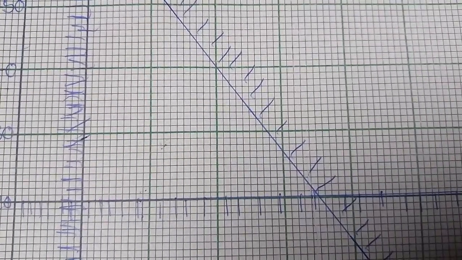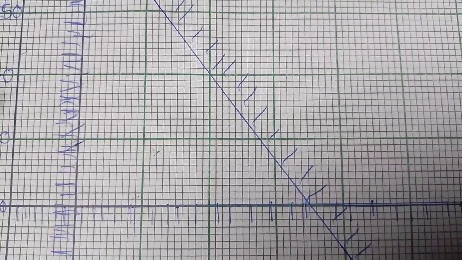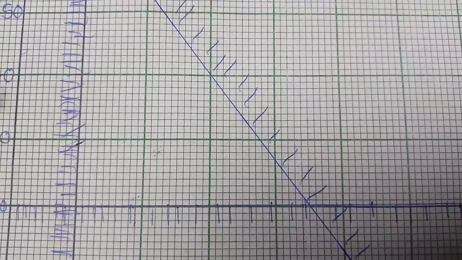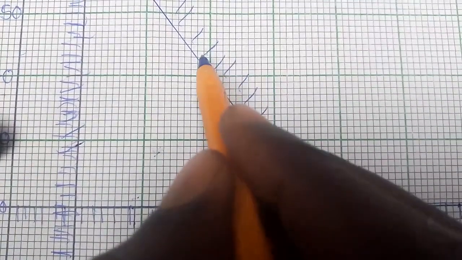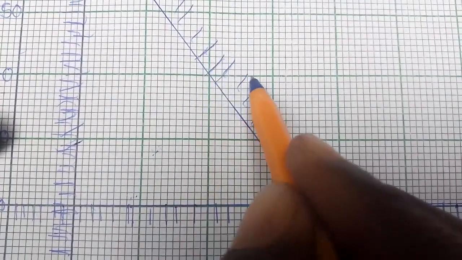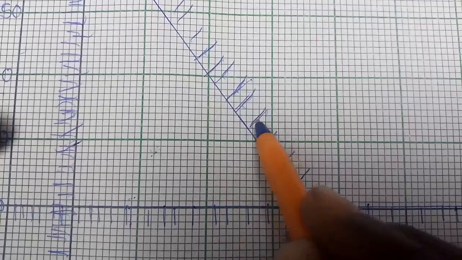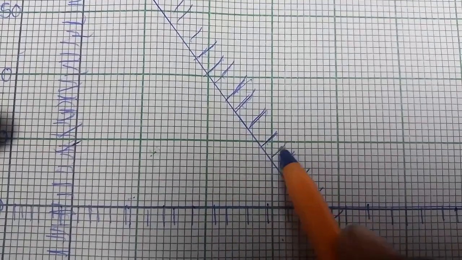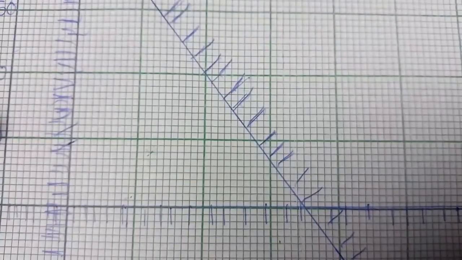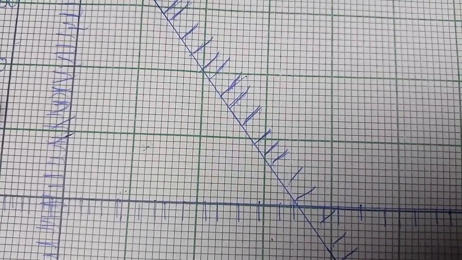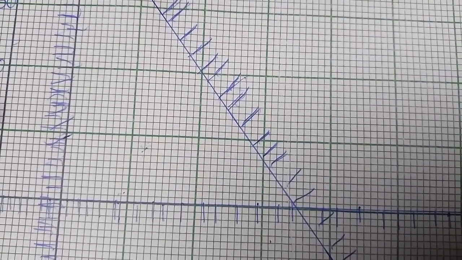If you are able to follow me while doing this on your own graph, you are going to understand better. So this is what you are supposed to do. Shade that one. Then we move to the last one.